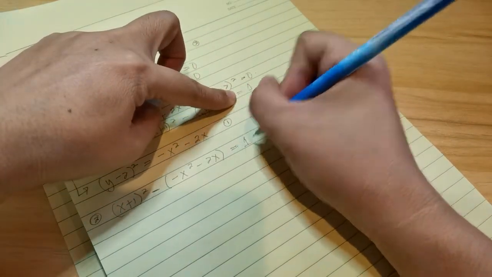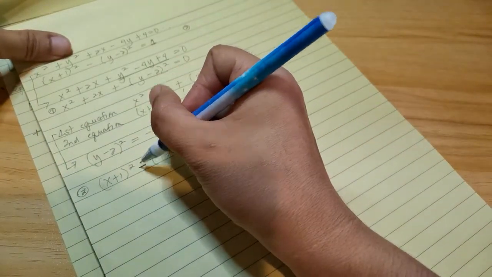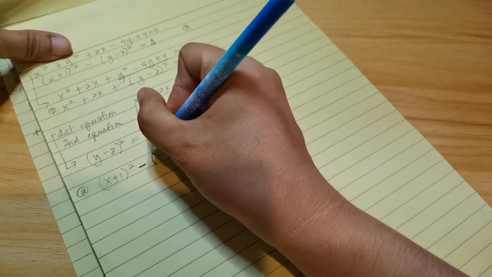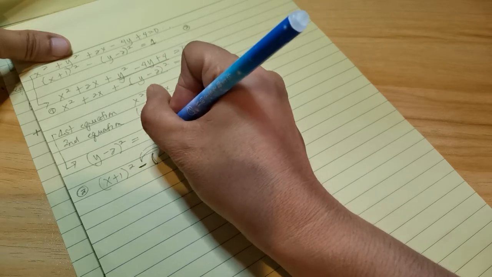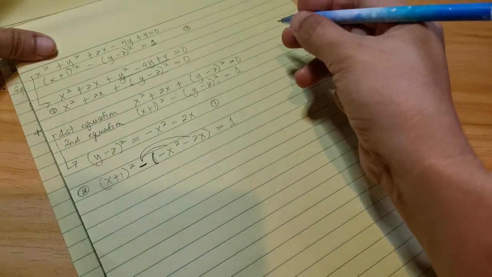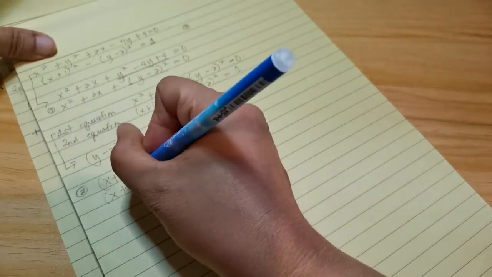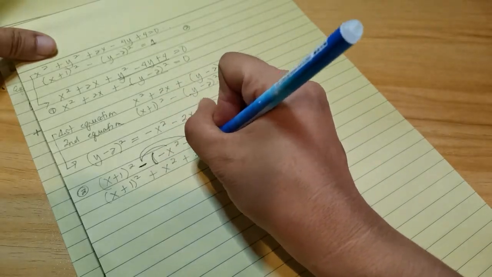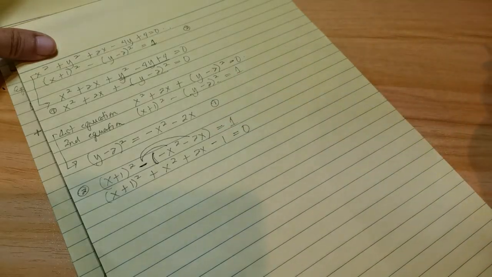Equals 1. Ayan. Okay? And since that is minus, makinig kayo, kapag ang operation before ng parentheses ay minus, you have to multiply that negative sign to all of the terms inside the parentheses. So, i-simplify na natin yan. So, (x plus 1) quantity squared plus x squared plus 2x. Sige, equate na natin sa 0. Minus 1 equals 0. Ayan.